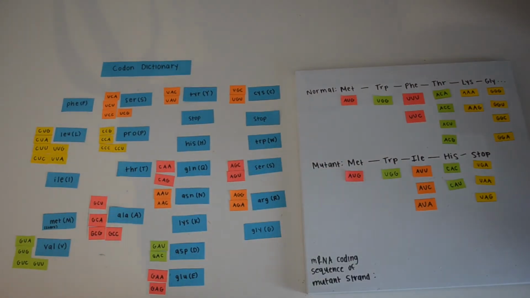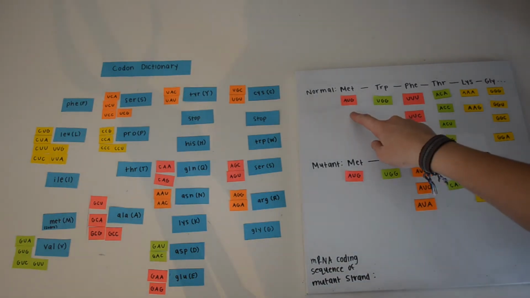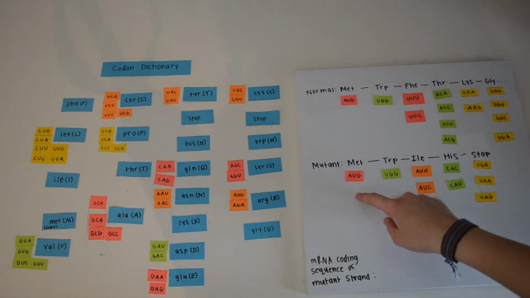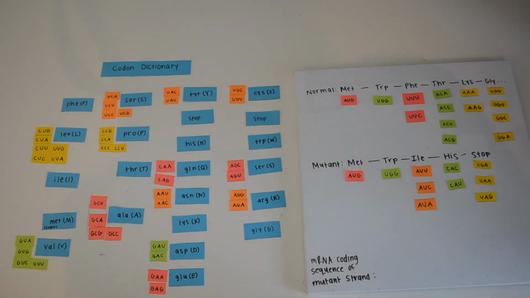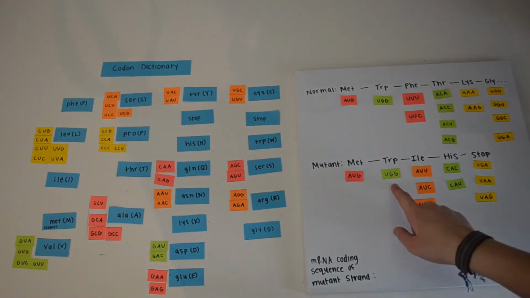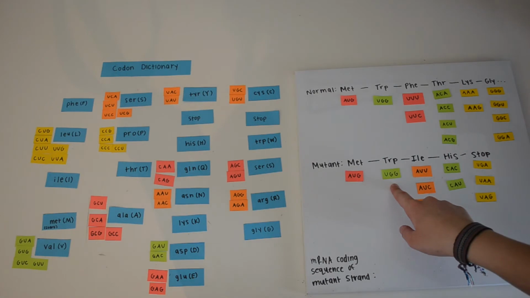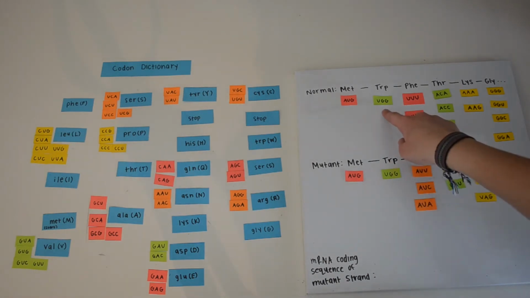Now that we have listed out all the possible codons for each amino acid, we need to compare each strand to see what changed to make the mutant protein. Starting with the first amino acid, we have MET here and MET here, and the codon is the same, AUG, so these line up without a problem. The same is true for the second amino acid, TRP, because UGG and UGG line up.